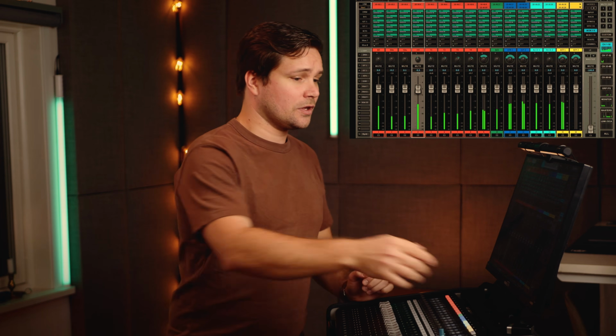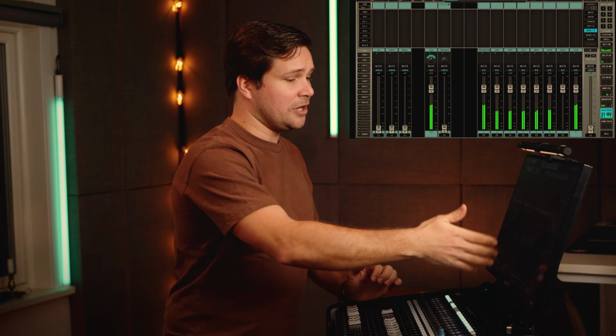Okay, and so routing-wise, the musicians don't listen to the auxes. They listen to the matrix. If you don't know what a matrix is, it's like a mixer within the mixer.